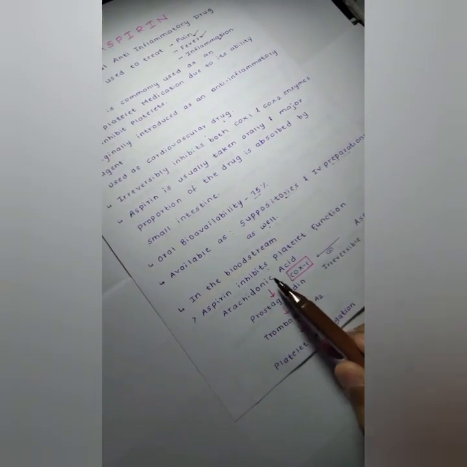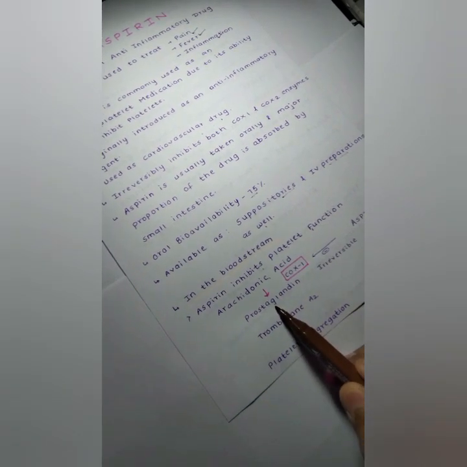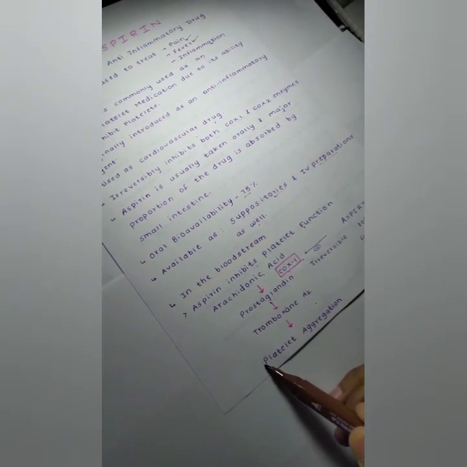Arachidonic acid is converted into prostaglandin by COX enzyme 1, and prostaglandin is converted into thromboxane A2, which results in platelet aggregation. The role of aspirin here is its irreversible action. Aspirin reduces the formation of prostaglandin, thereby reducing platelet aggregation. This will cause prolonged bleeding time.